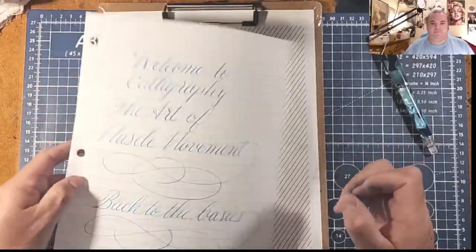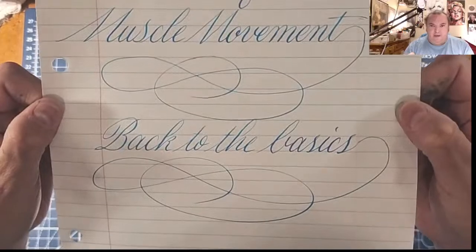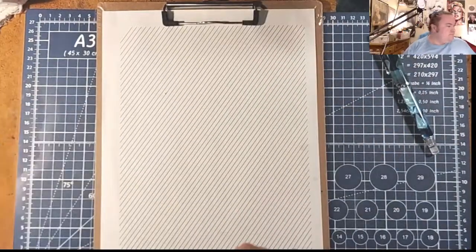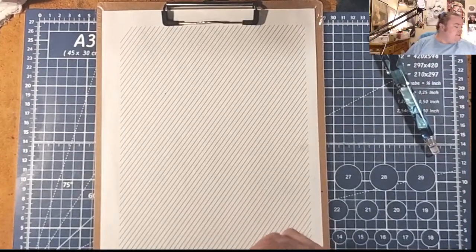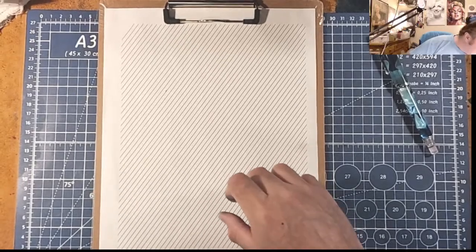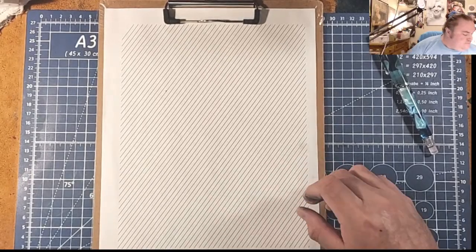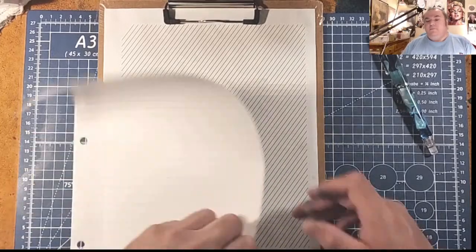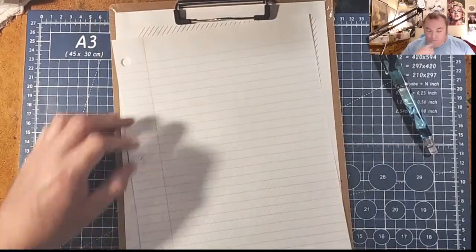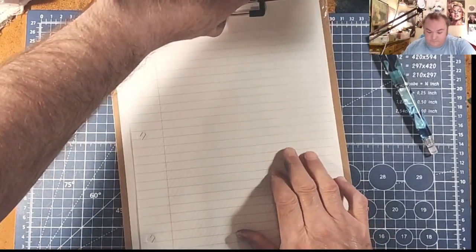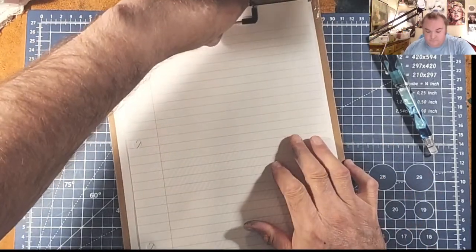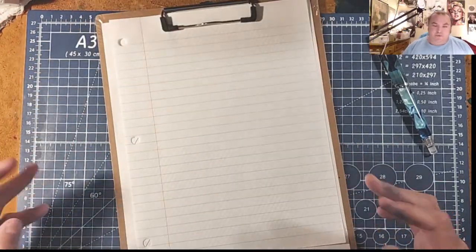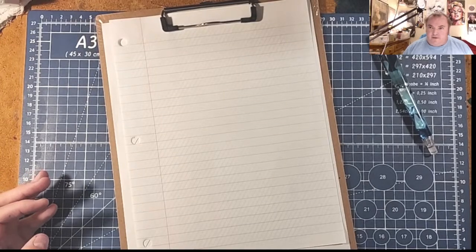So today we're going back to the basics, because I think that is where we need to go. The basics are the things that you're going to need to do calligraphy.